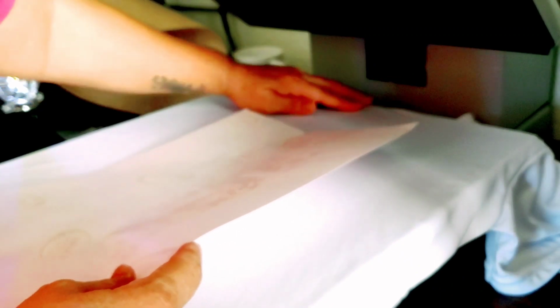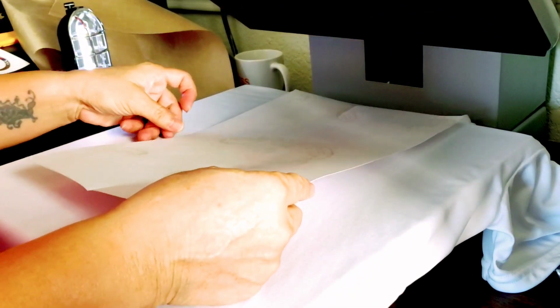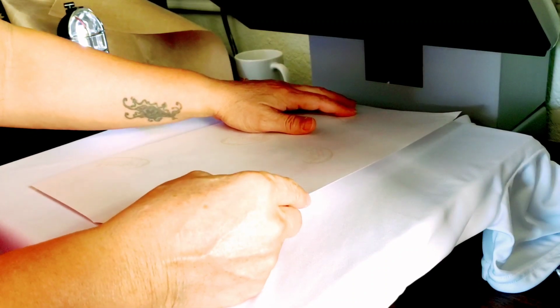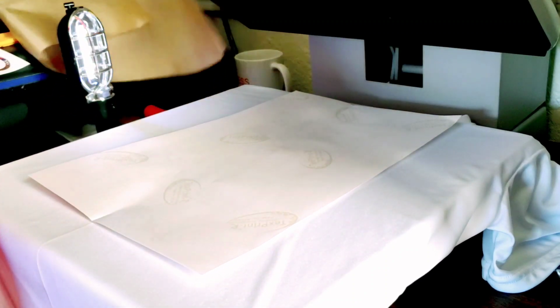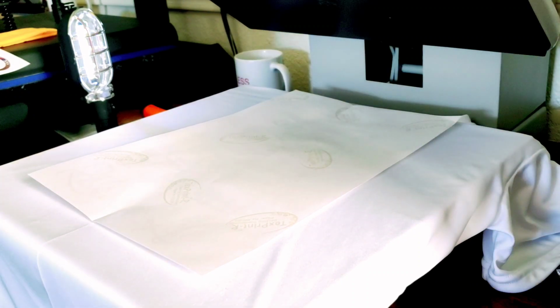Okay, I got my collar off the bottom platen. You can still bend these. This one I'm going to do close to the collar because you can't see, because it's a small shirt. And I'm going to go ahead and use parchment paper.